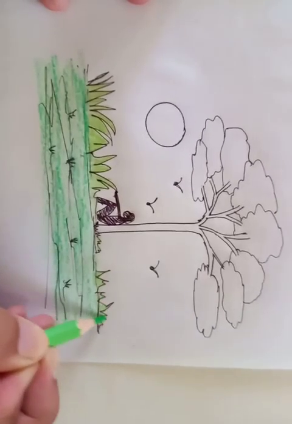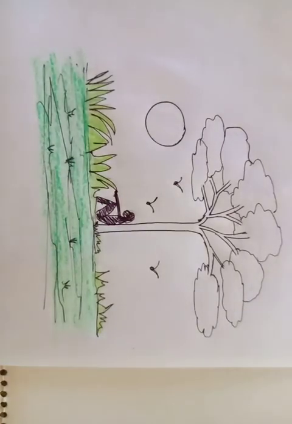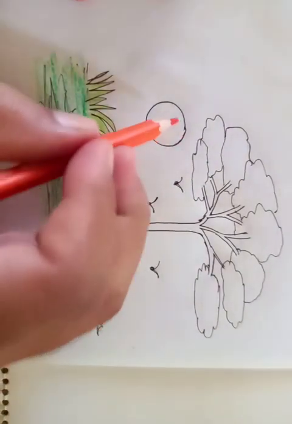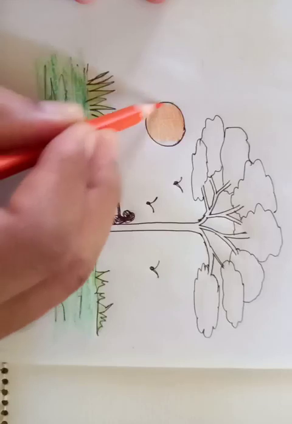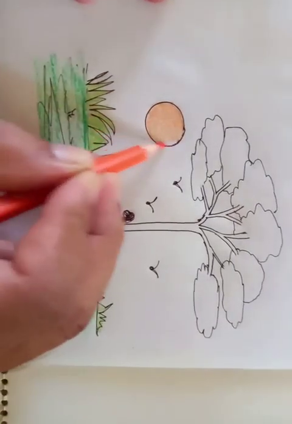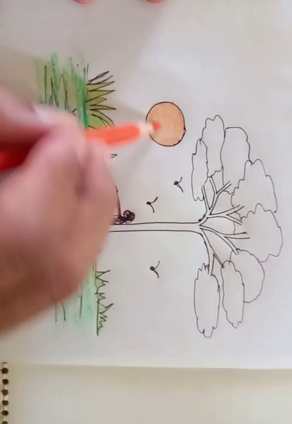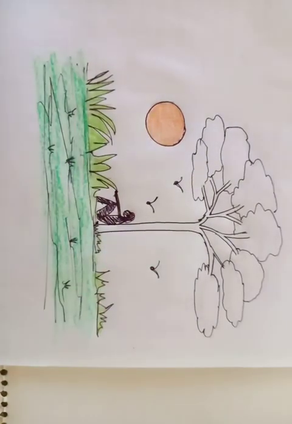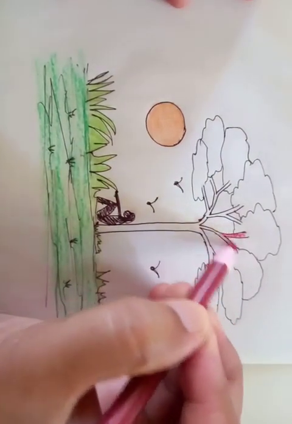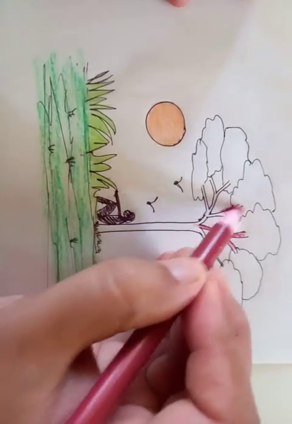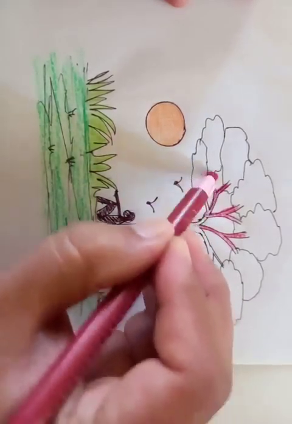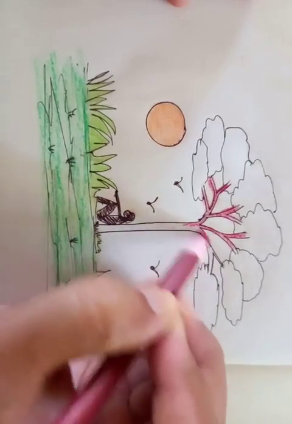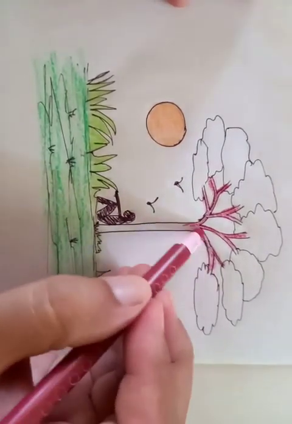Few light strokes here. All right, for the sun, we're going to put the orange color, so I'm going to put the orange color here. All the drawings I'm doing, it's in real time, so it's not edited. This is totally unedited. For drawing the trunk, we're going to put this color, so let's put this color. All right, this is a very simple drawing, so you can do practice at home. The more practice, the more you can learn.